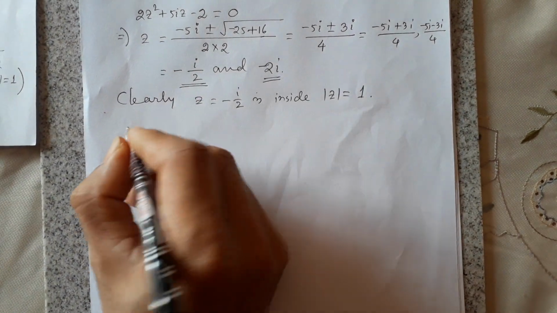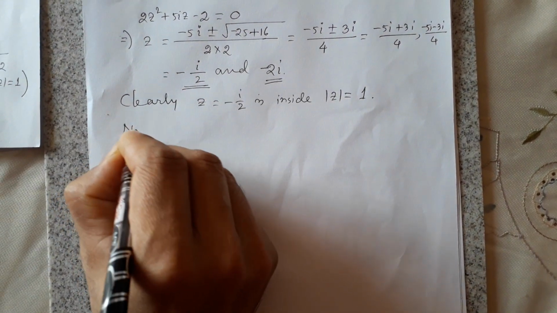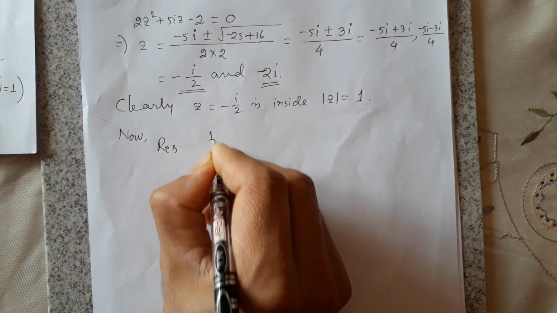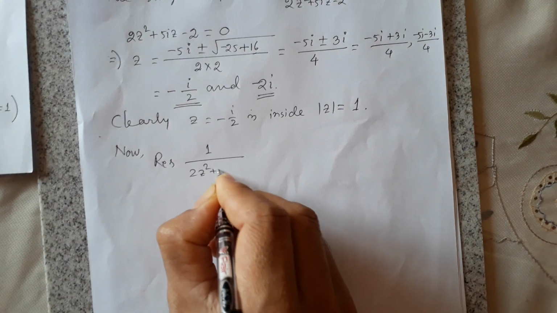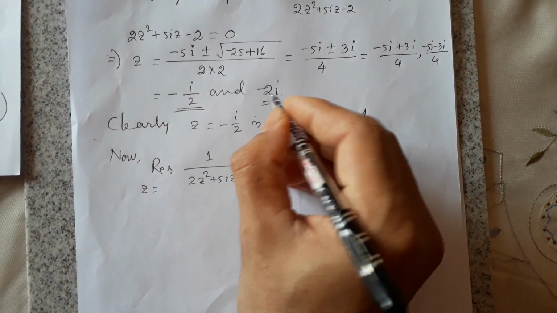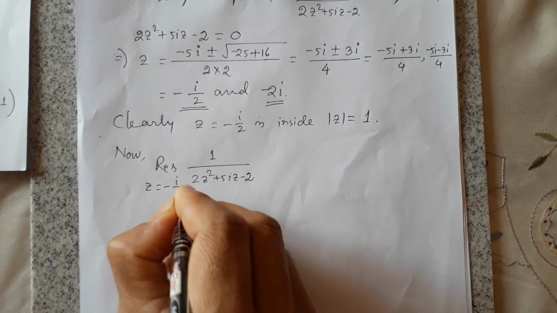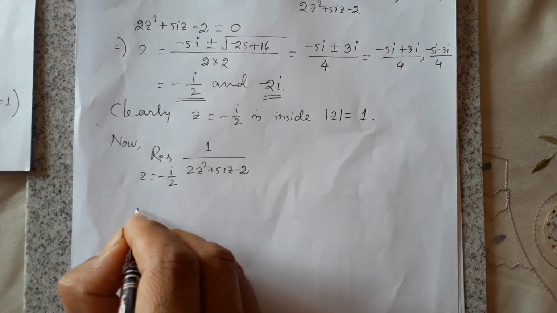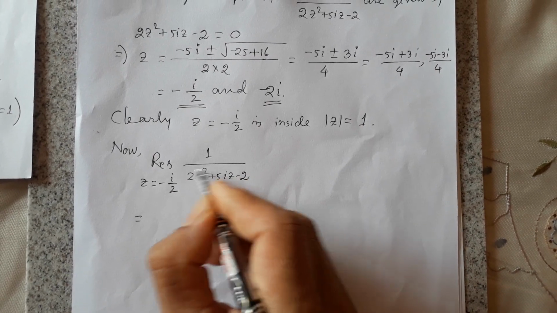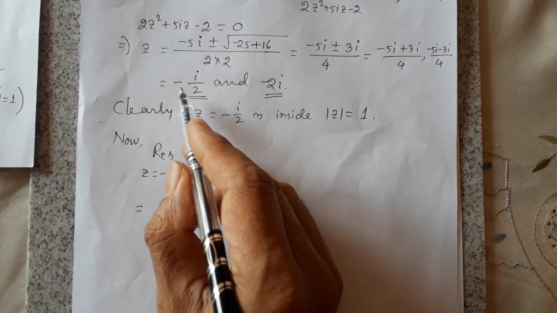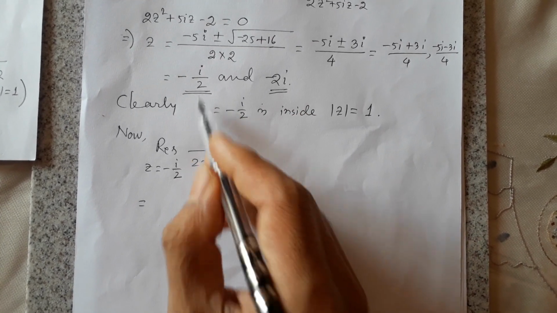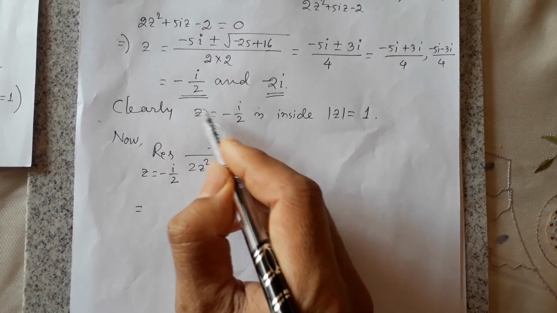So now we need to evaluate only the residue of the function at the inside singular point, z equal to minus i by 2. You recall this is of the form p z by q z, where this is your q z, and z equal to minus i by 2 and minus twice i are distinct roots, so there is a simple pole at minus i by 2.